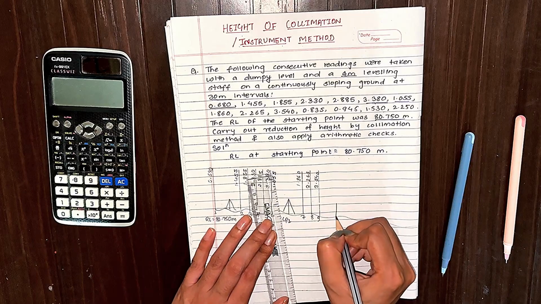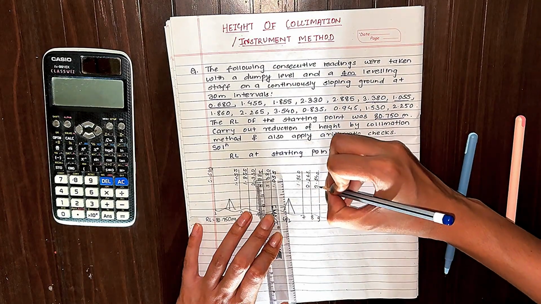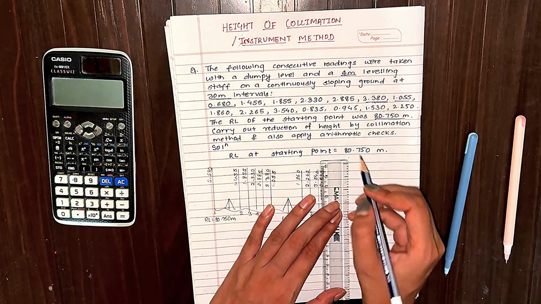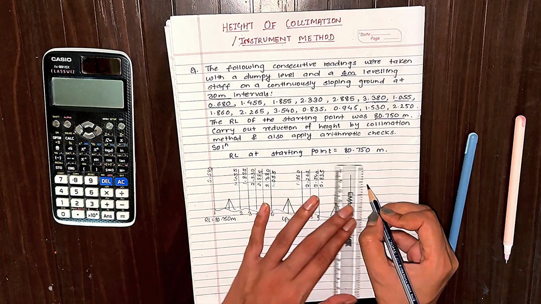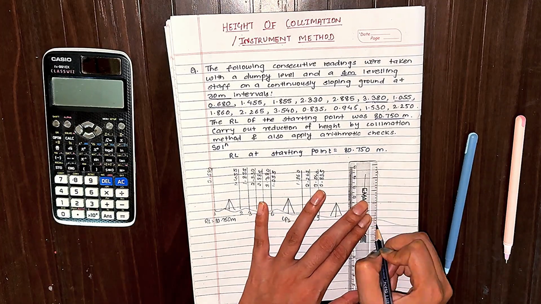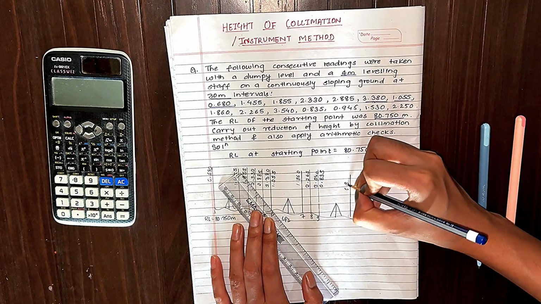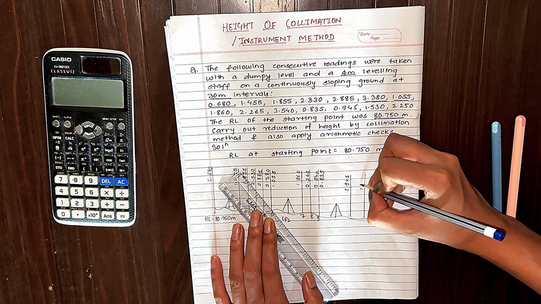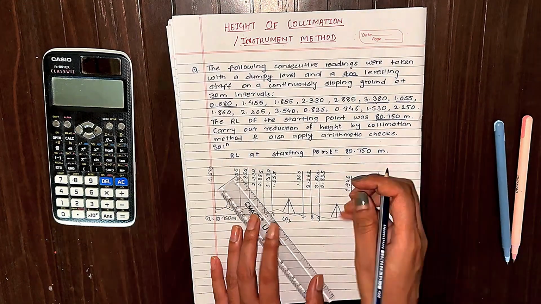Now the instrument is again changed here. First reading after changing the instrument is 0.835, which is again a back side, and then there are 2 intermediate sides and then the foresight. So this is 1, 2, and 3. 0.945, 1.530, and 2.250.